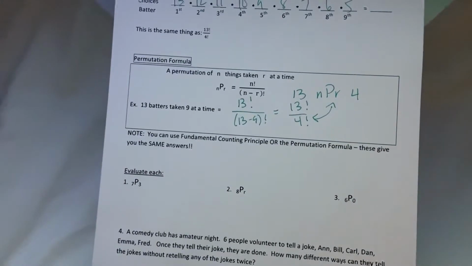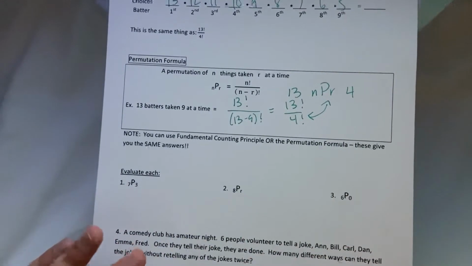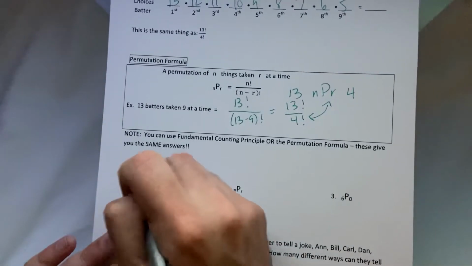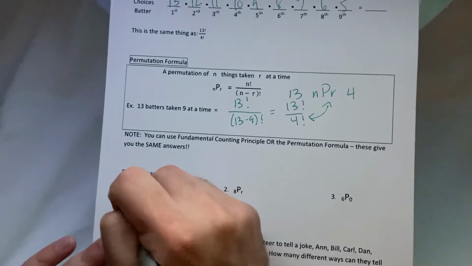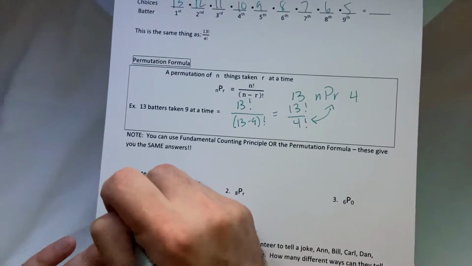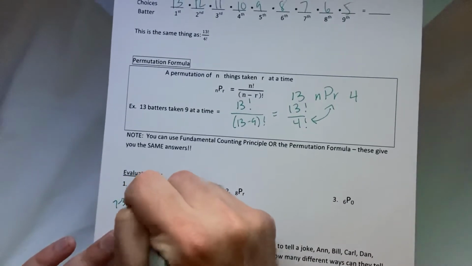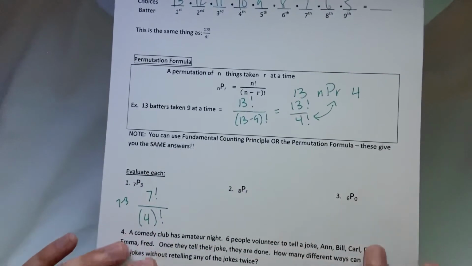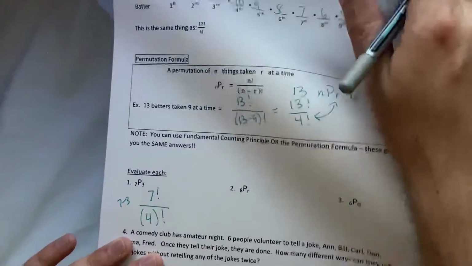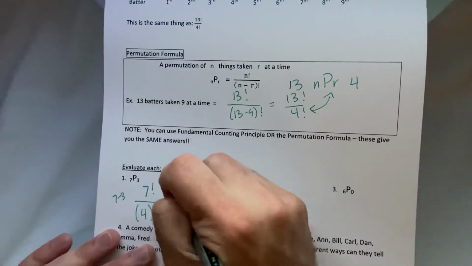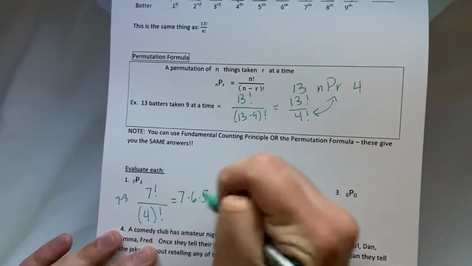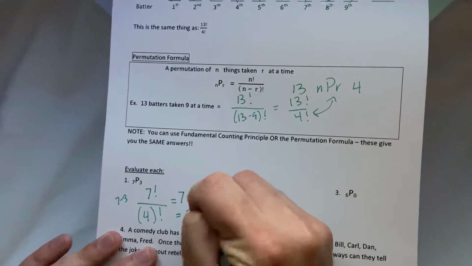Evaluate each of these. We'll do number 1. Actually, we'll do them all. 7P3. So the first number goes in the numerator. You take the difference, 7 minus 3, and that goes in the denominator. So 7 factorial divided by 4 factorial, or 7 times 6 times 5, 210.